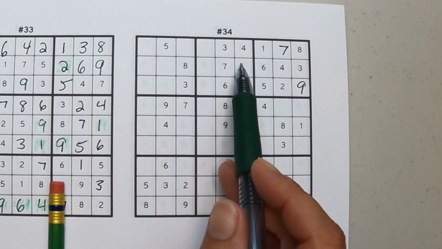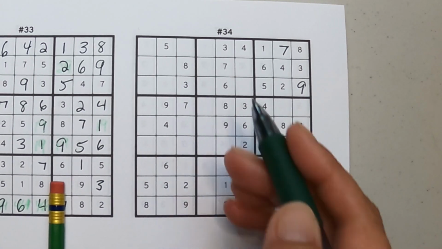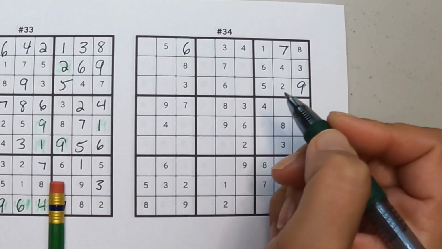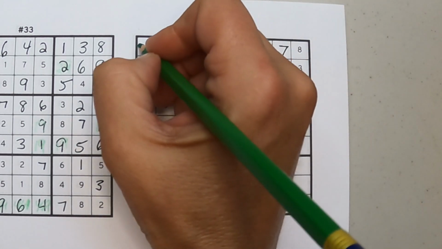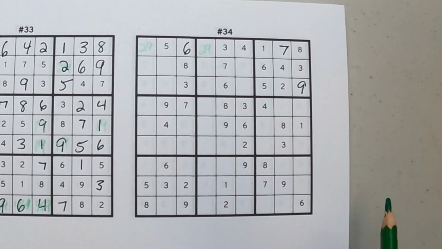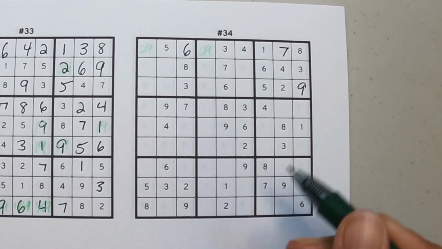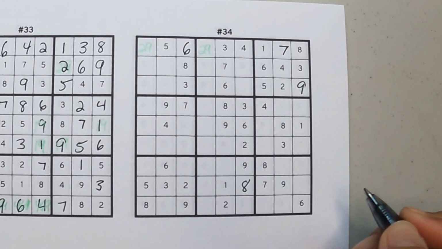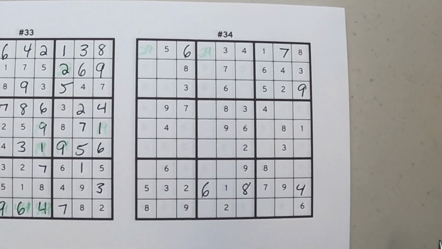For this top row, we're missing 2, 6, and 9. We've got a 2 and 9 here, so this is our 6. I don't see any other help, so 2, 9. For this row, we're missing 4, 6, and 8. We've got a 4 and 6 here, so this is our 8. 6 here, so 4, 6.